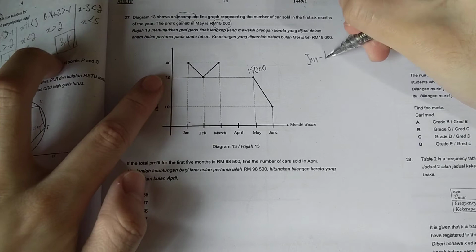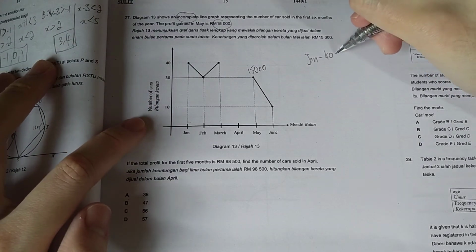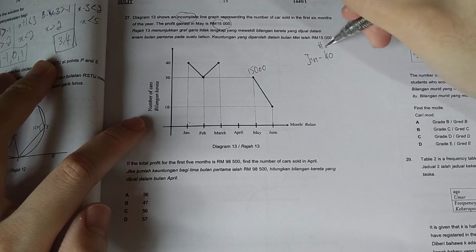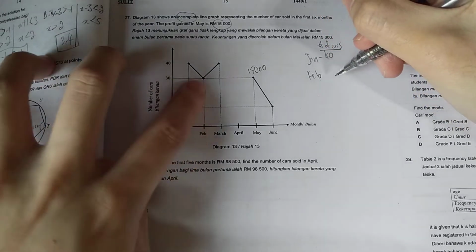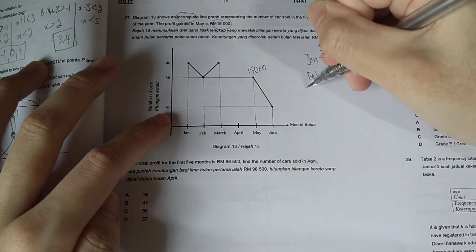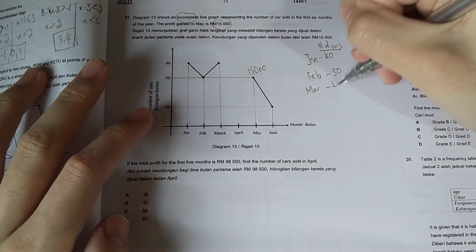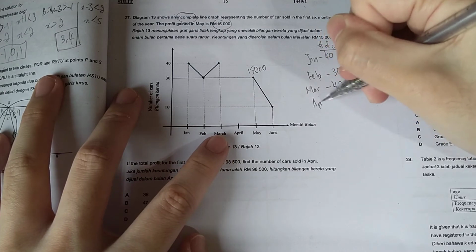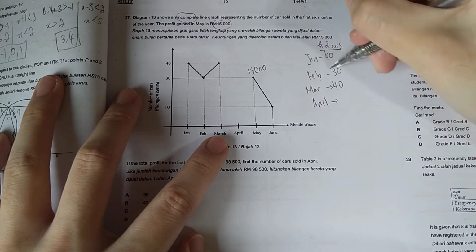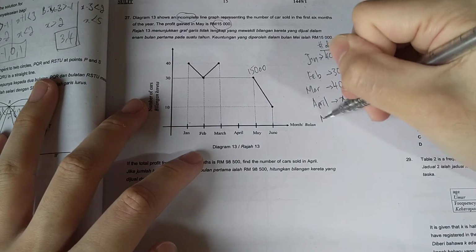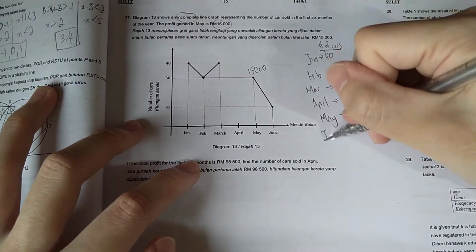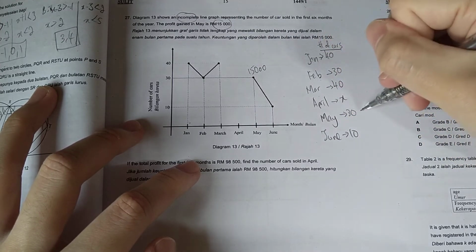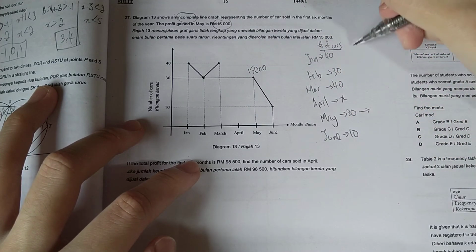Okay, let's write down for everyone. January 40, 40 cars. I should write number of cars. So January 40. February number of cars is 30. And then March 40. And then April is not there, so let's just call it X because we don't know. What about May? May is 30. And then June is 10. And we also know the May profit, so we should add a column here.